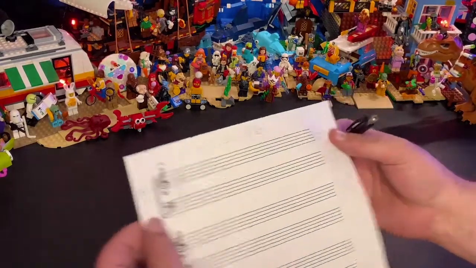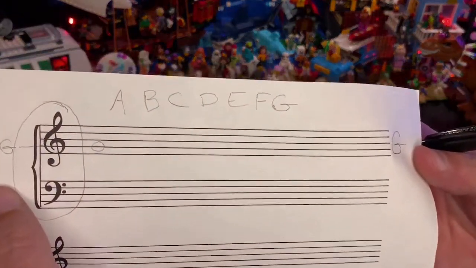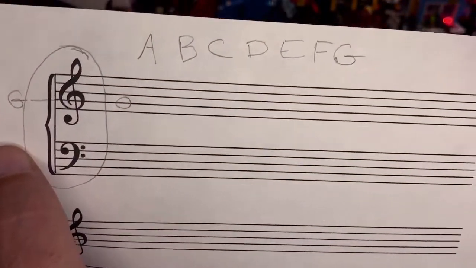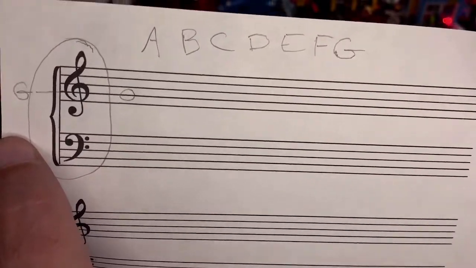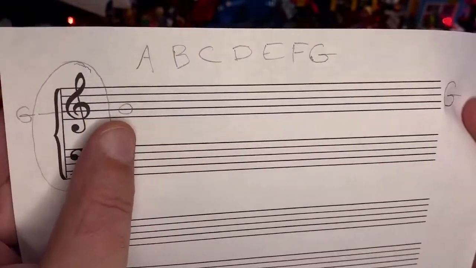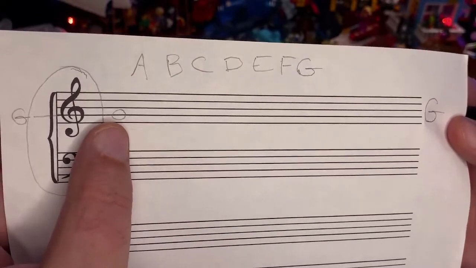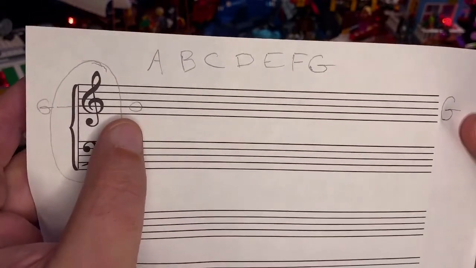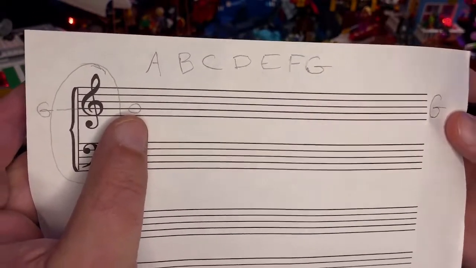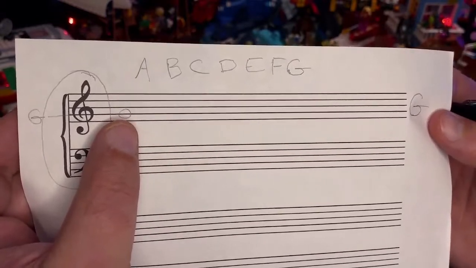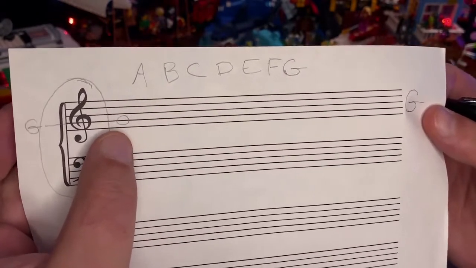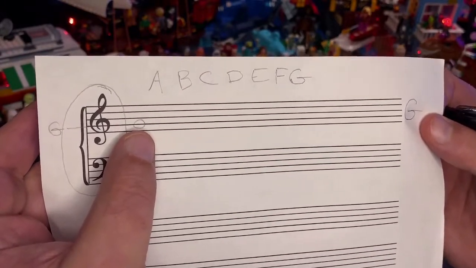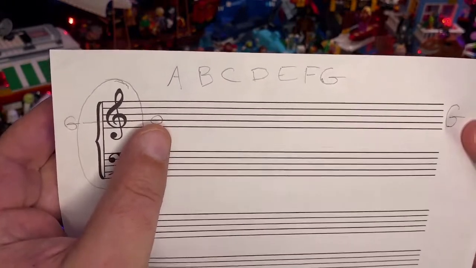So our musical notation symbols are circles. We start with circles, and we can add to that circle. We can fill it in, do a lot of different things with this circle here. But we're going to start for our musical notation with just a circle. And our fancy musical name for just a circle by itself is called a whole note. So I've put a whole note here on the letter G, on the line G.